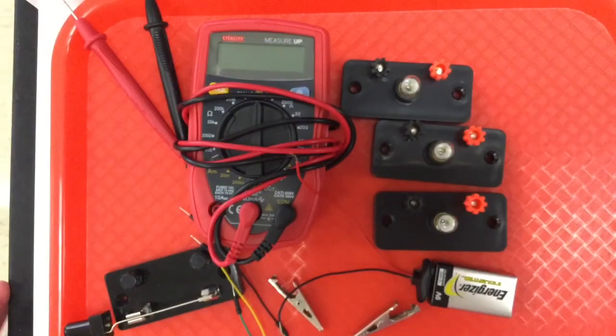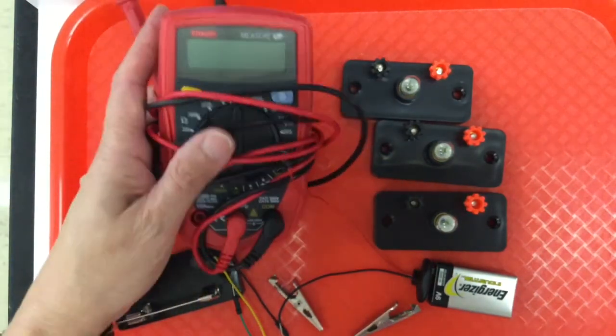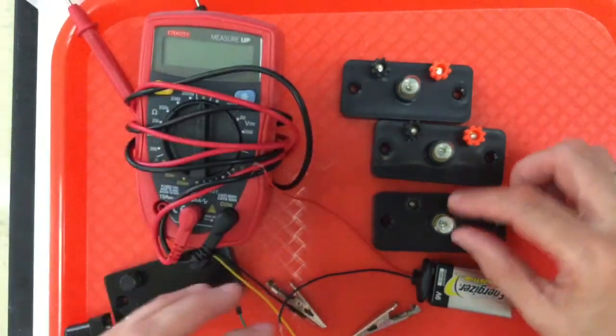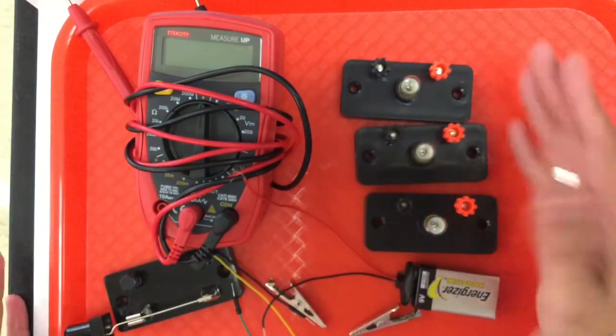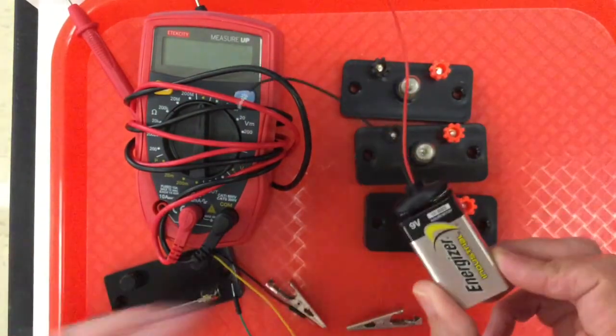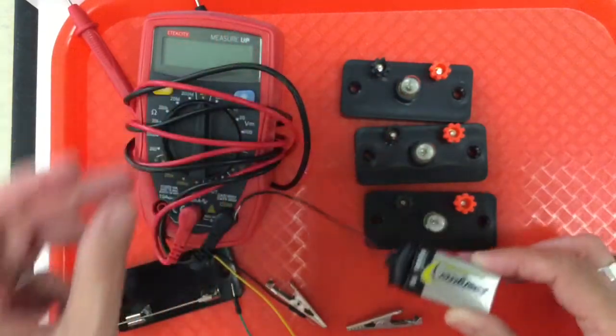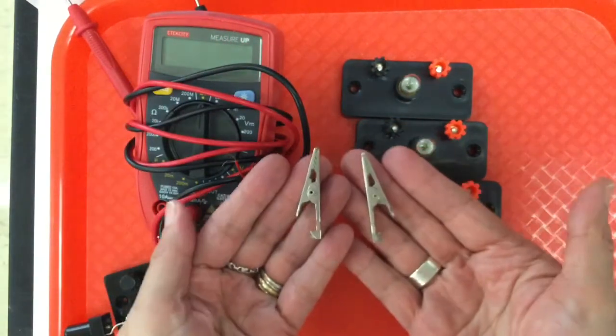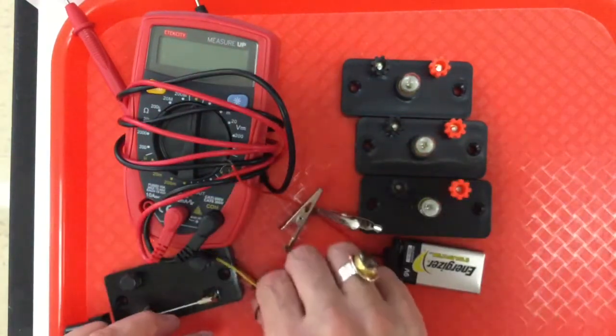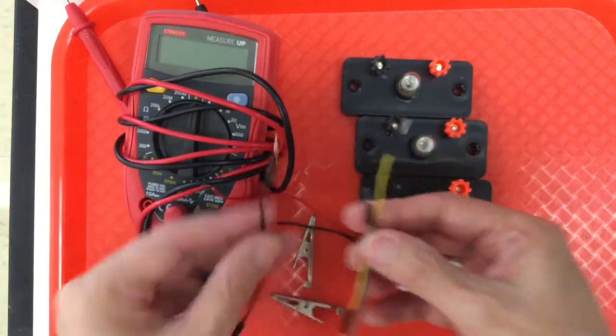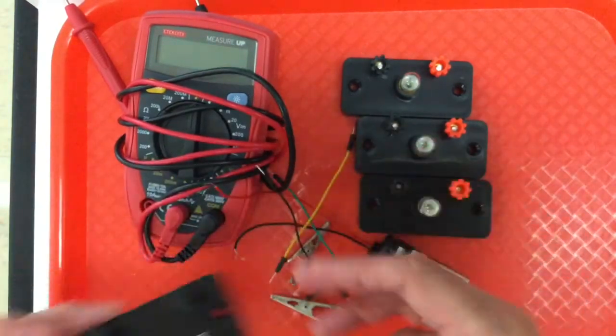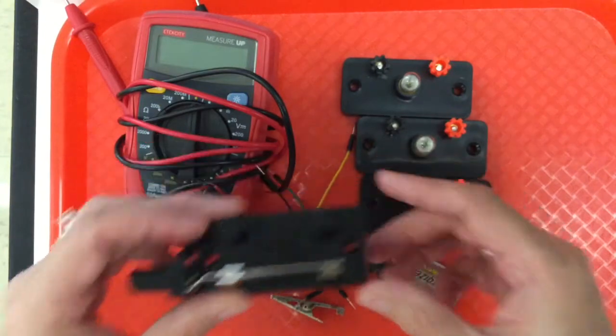The materials needed to complete this lab are a multimeter, 3 light bulbs with the sockets, a 9-volt battery with the terminals, 2 alligator clips, a couple of cables, and a switch.